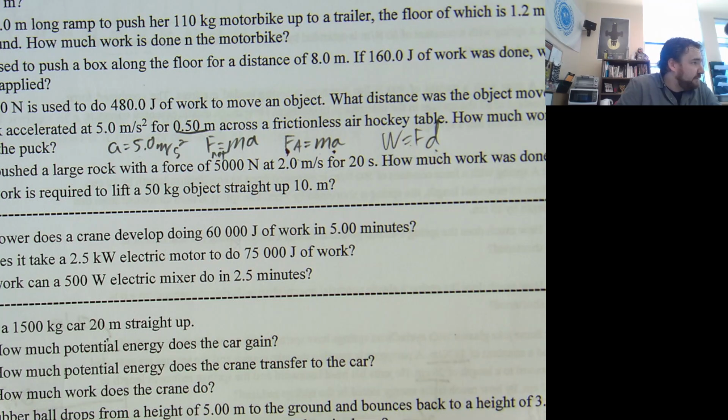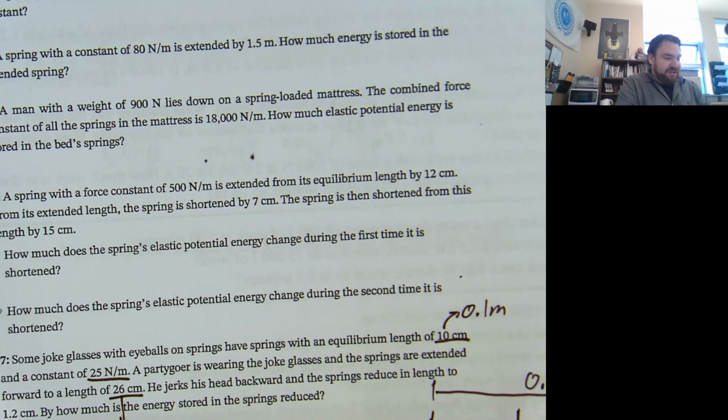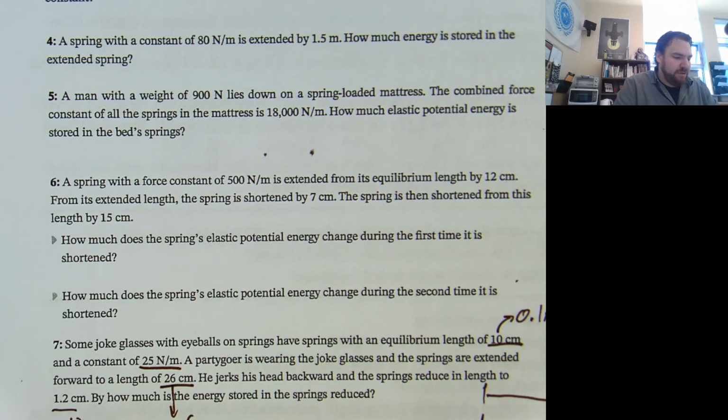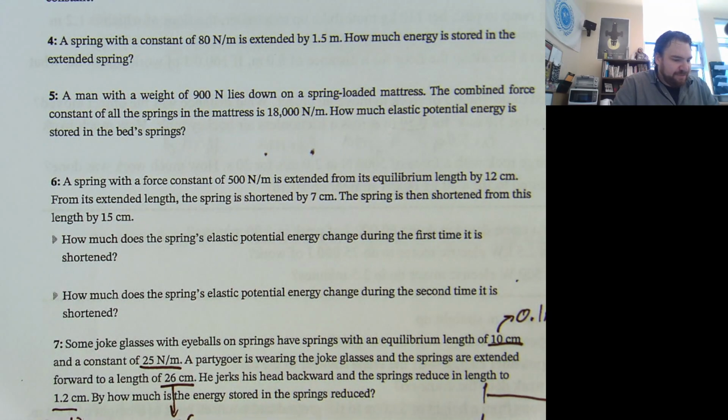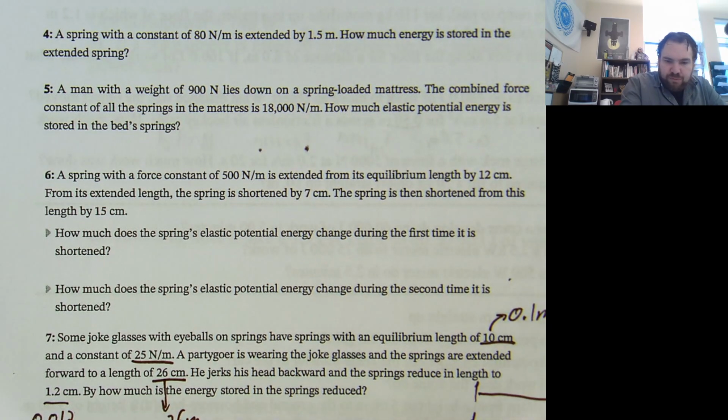Yes, Riri. Number 5 on the spring one, sure. A man with a weight of 900 newtons lies down on a spring-loaded mattress. The combined constant of all the springs in the mattress is 18,000 newtons per meter. How much elastic potential energy is stored in the bed's springs? So, how did I do this one?